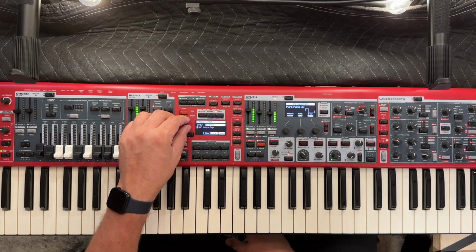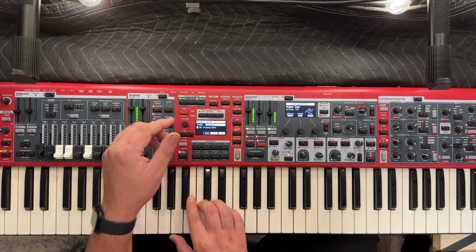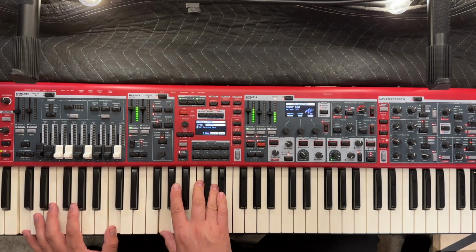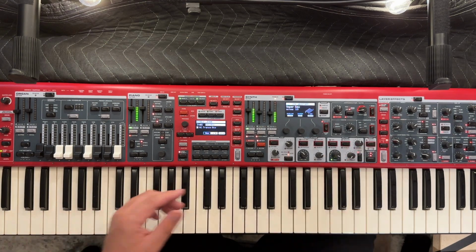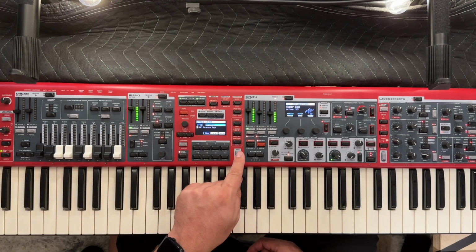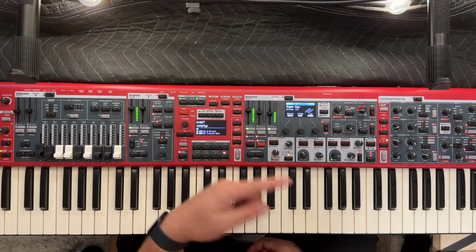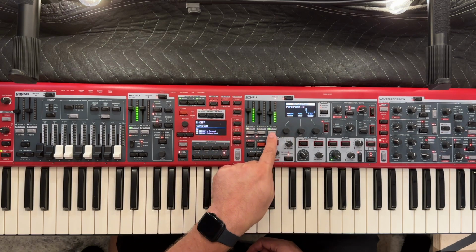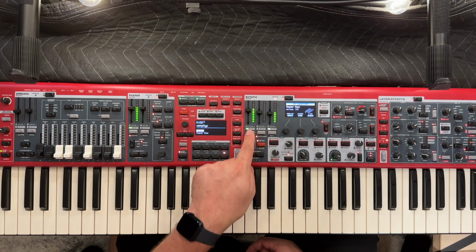That's great. Let's find something else here. Maybe a trancey sort of thing. That's kind of more where I'm at. So once I do that, I don't have to hit anything. I just hit exit. It's loaded there. So now we can just go through and see what we're doing just by tapping on each section.